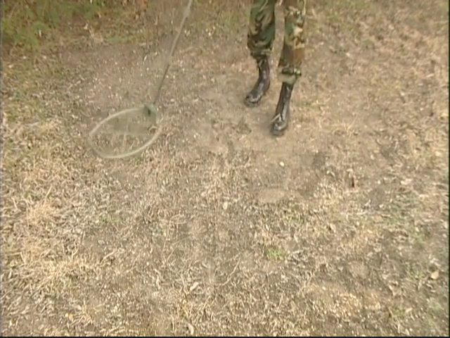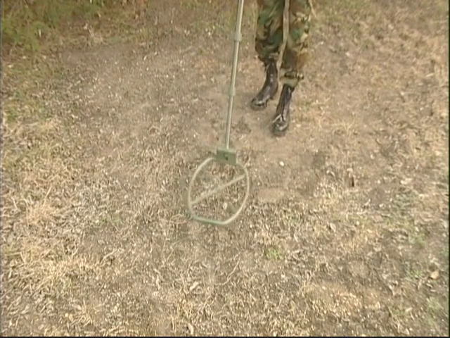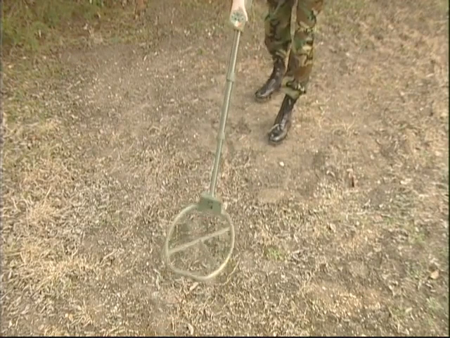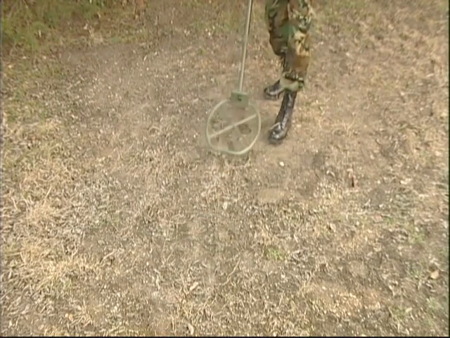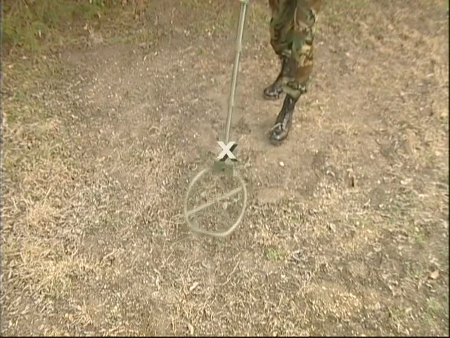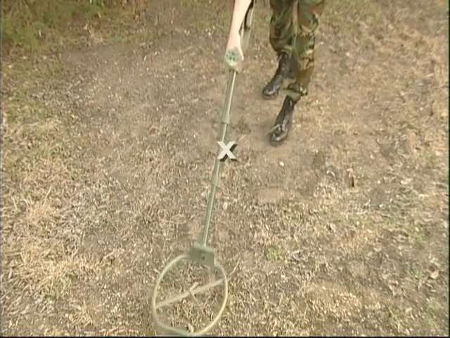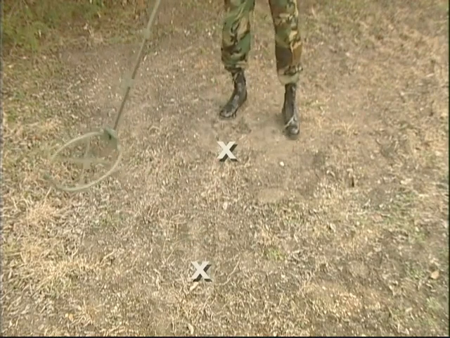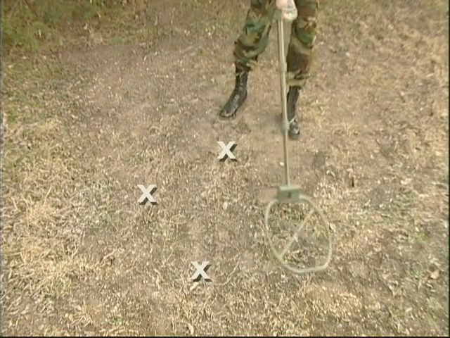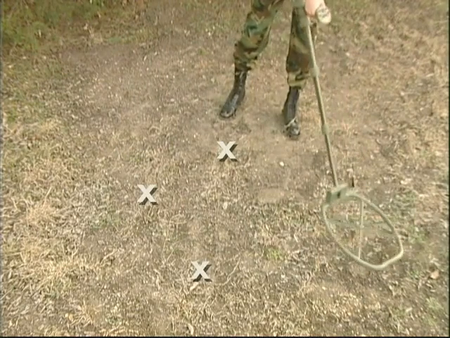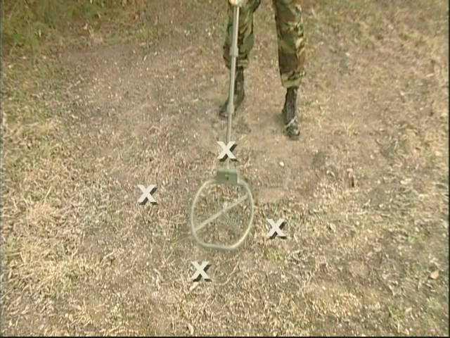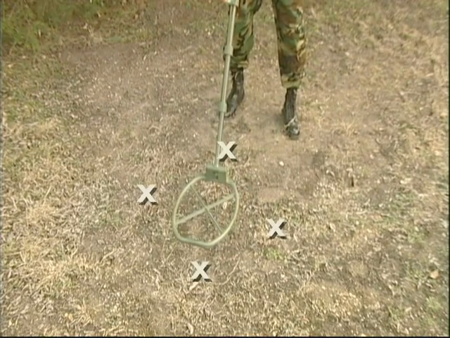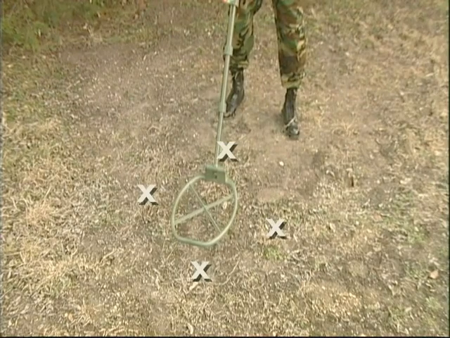To determine the size of this large target, sweep the UXO search head over the entire target area in side-to-side and front-to-back motions. Locate the areas where the detector's response just reaches full scale along the target's forward, rear, left, and right edges. The target's approximate size and approximate center have now been identified. If necessary, use the pinpoint function to more accurately locate the center of the target.